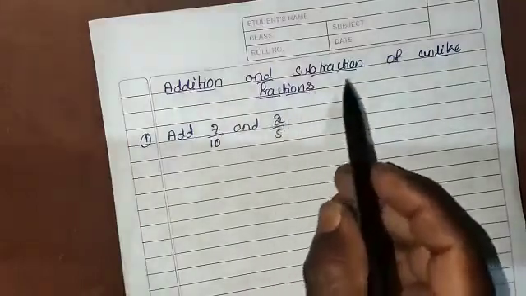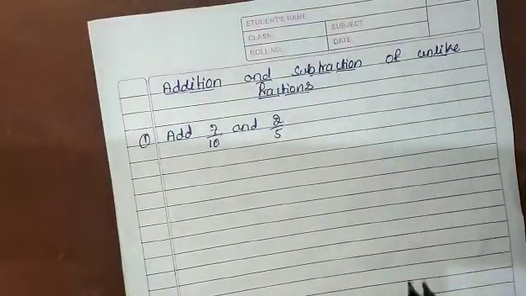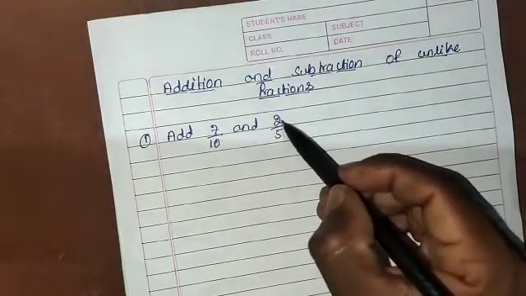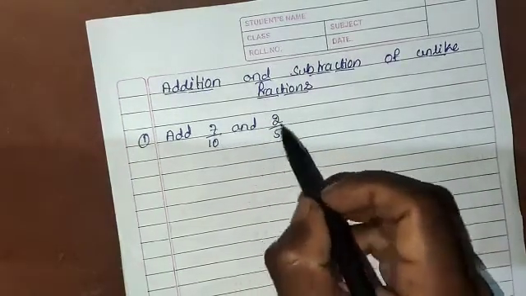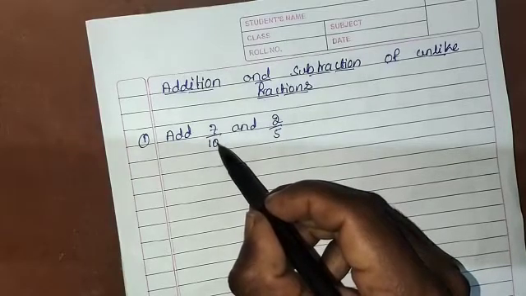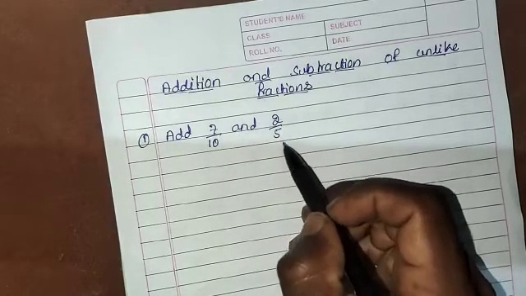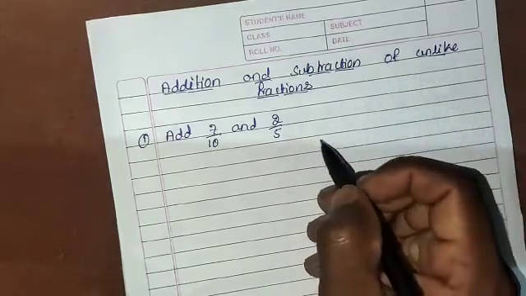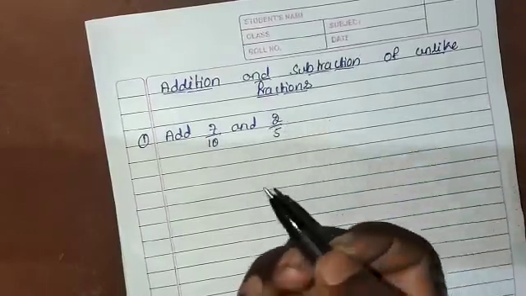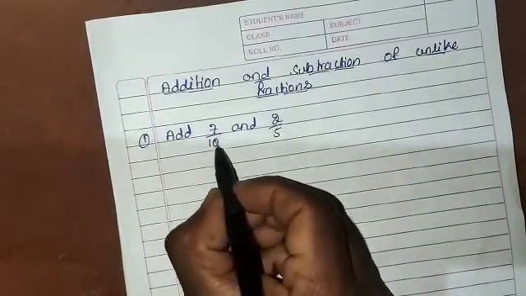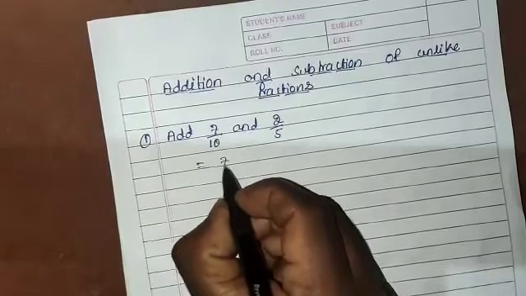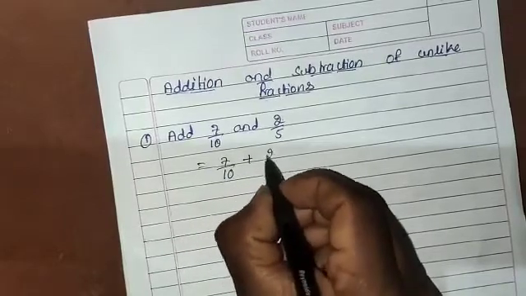Next we move on to the addition and subtraction of unlike fractions. We know the meaning of unlike fractions: the fractions which have different denominators. Here we have 7 by 10 and here we have 2 by 5. By observing these two fractions, in the denominator we have 10, here we have 5. The denominators are different, so such fractions we call unlike fractions. Then how do you add the unlike fractions? Let's see. Here is a problem: add 7 by 10 and 2 by 5. Now we have to add these two unlike fractions. Let's see how we add unlike fractions. 7 by 10 plus 2 by 5.